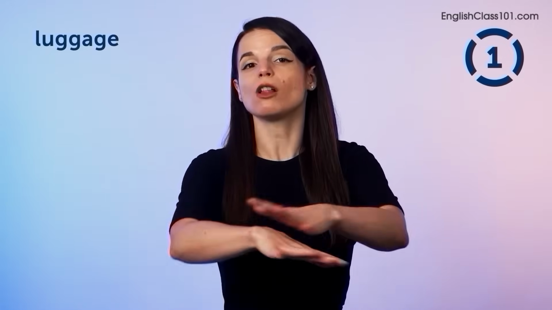Luggage. Luggage refers to all of the things that you take with you on your trip. When you bring a suitcase, a backpack, a handbag, another type of bag, we call all of that luggage. So some people like to travel with a lot of luggage, and some people like to travel very light, which means they don't bring a lot of luggage.